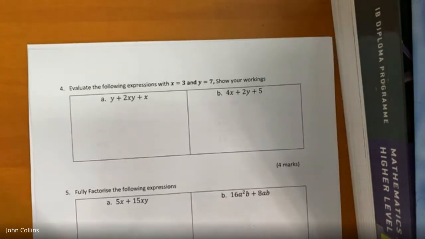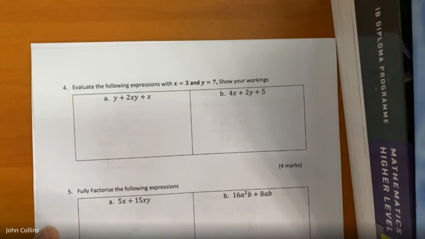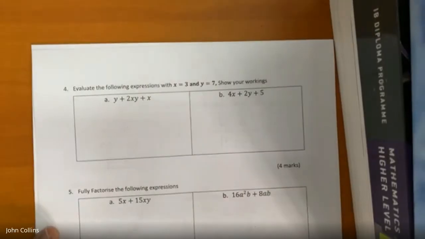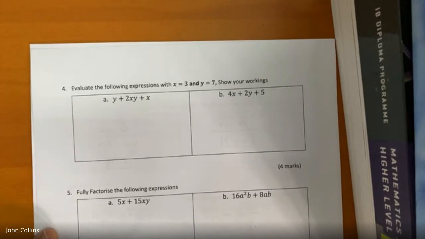All right. Well, we get on. So a number of people have this first one right. Oh, my battery's low. That's not good. Well, let's move on.